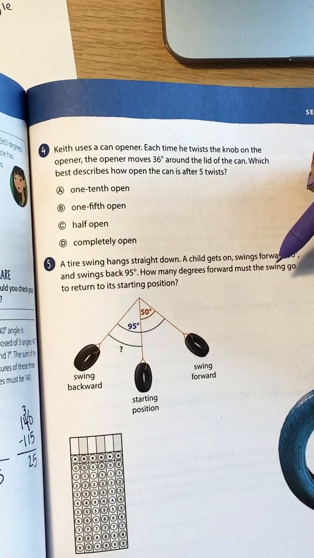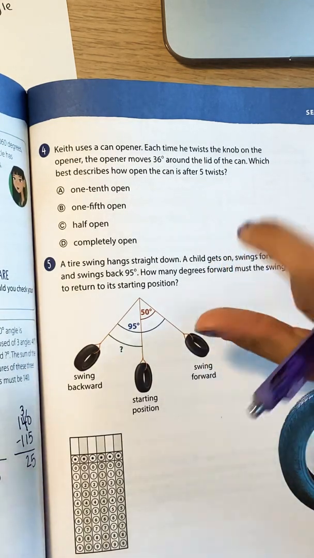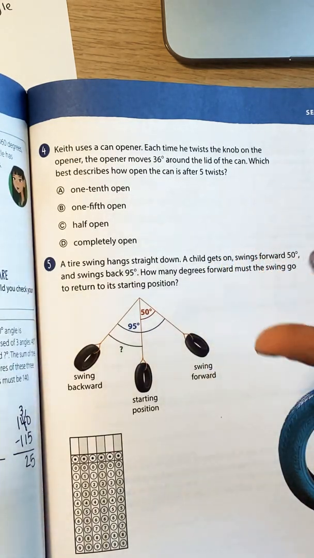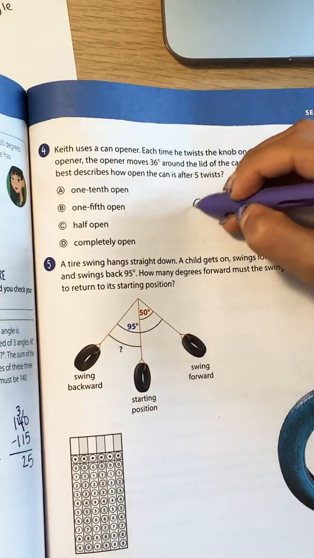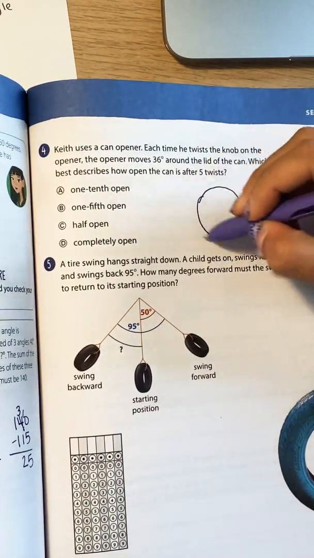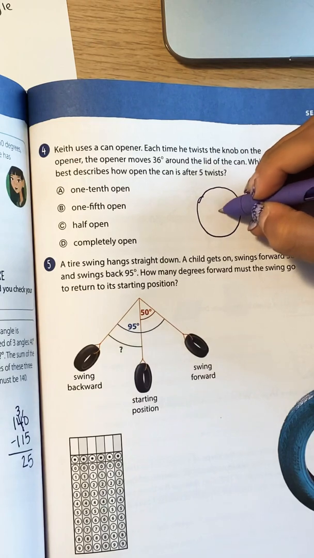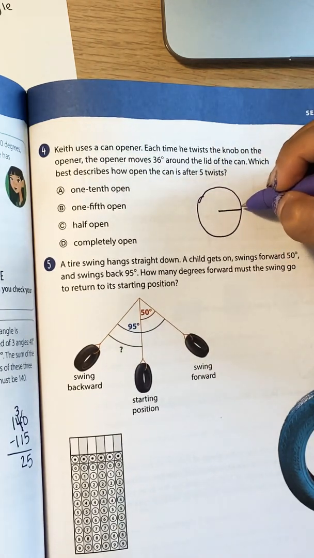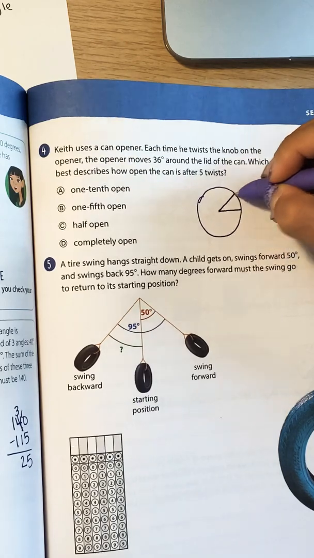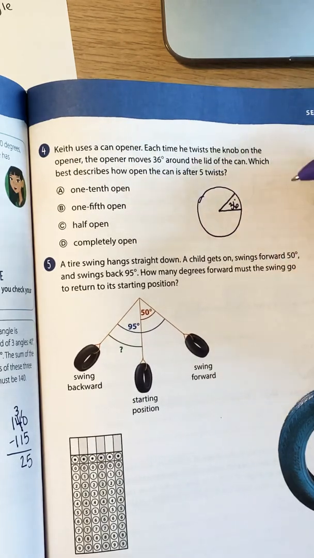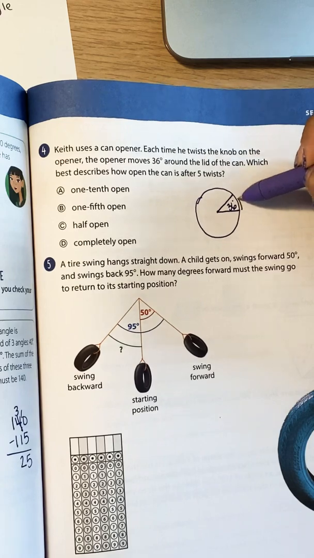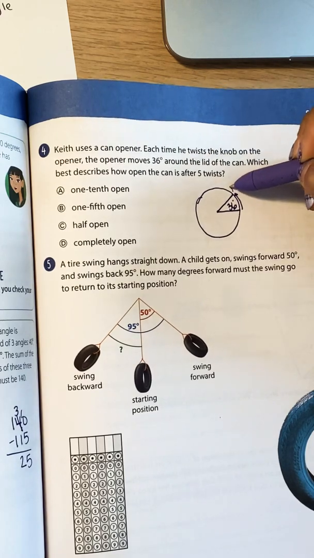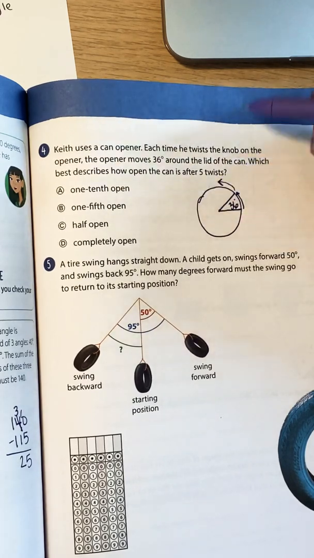Whoa. Okay, let me think about this. So he's twisting a can opener. You know when you do that with your hand? The can opener moves just 36 degrees. So around the lid of a can would be a circle. Here's the center. And every time he twists it, if that's where he started at, it would go 36 degrees. Okay? So he turns it once, 36 degrees. Another time, 36 degrees. Another time.